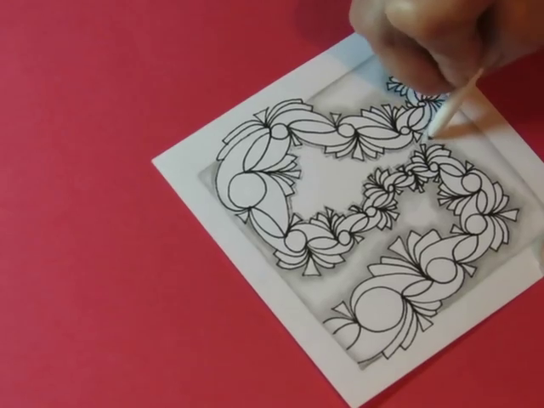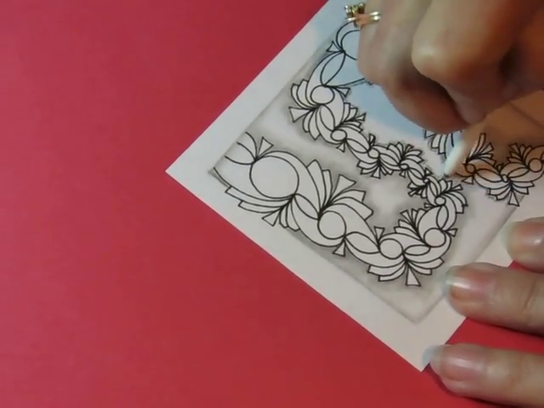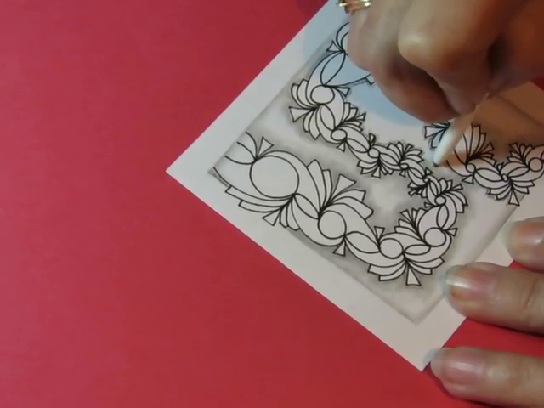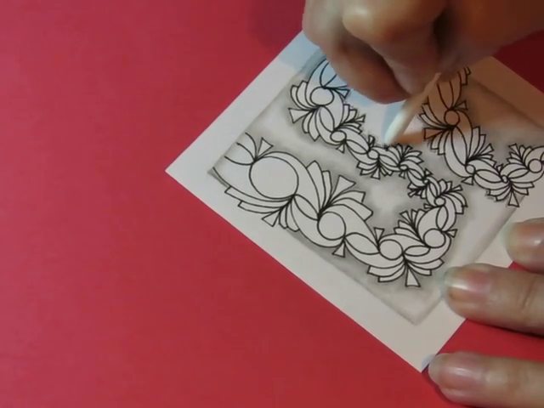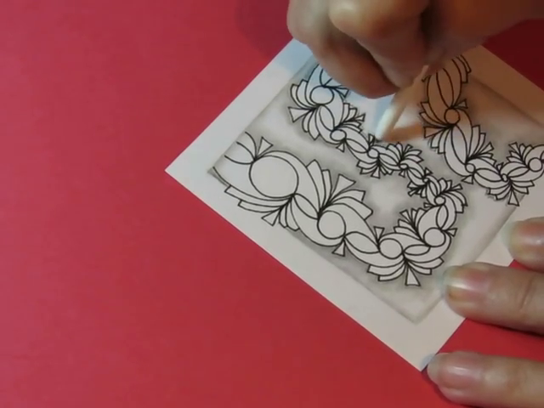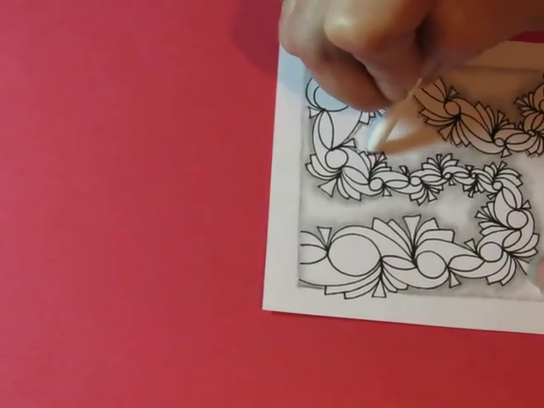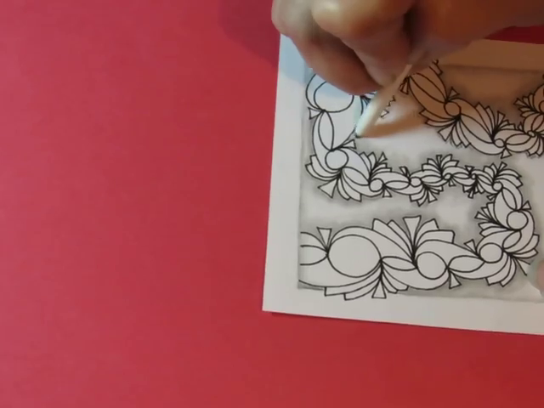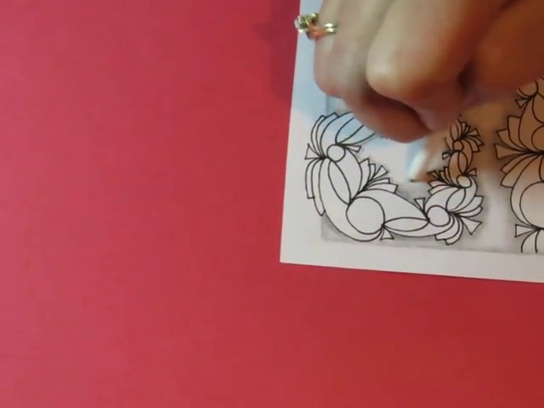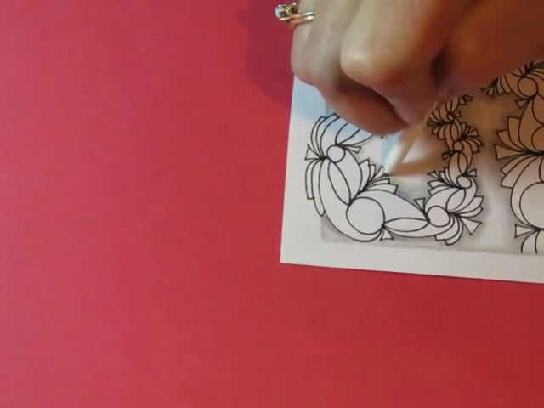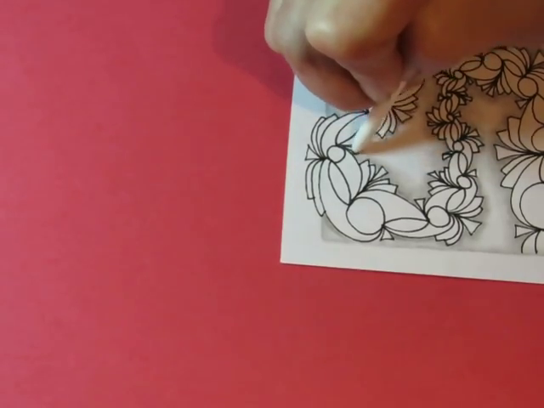Okay, I'm making progress here. There's a lot of little intricate things in here. But I really wanted it to stand out from the background. I could have put something behind it to make it stand out, but I think that would have made it too busy.